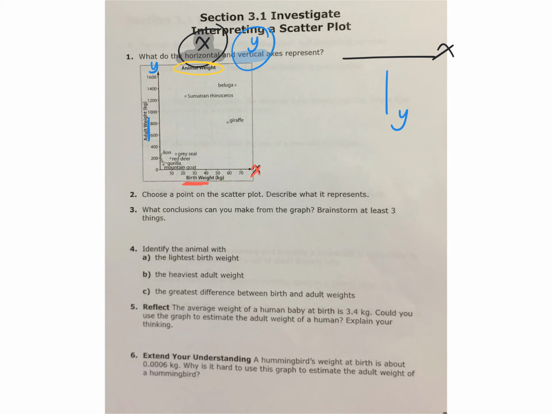So let's make a prediction. What do you think happens when you're born compared to when you're an adult? Do you think your weight's the same? No. It increases, right? So let's choose a point on the scatter plot and figure out what it represents. Let's pick any point. We're going to pick the point of the giraffe. So we have to figure out where the giraffe is located.